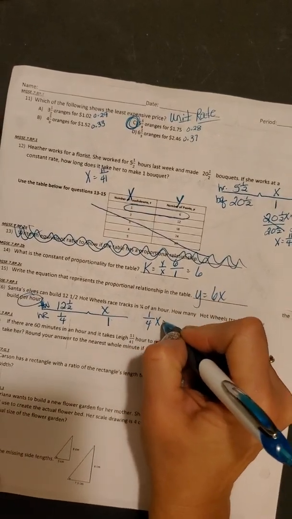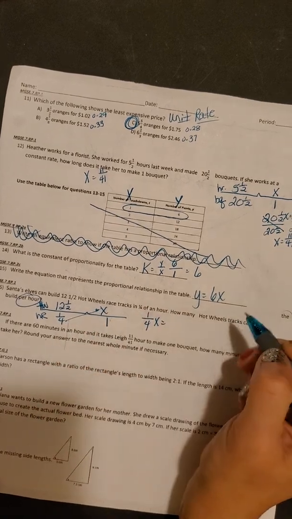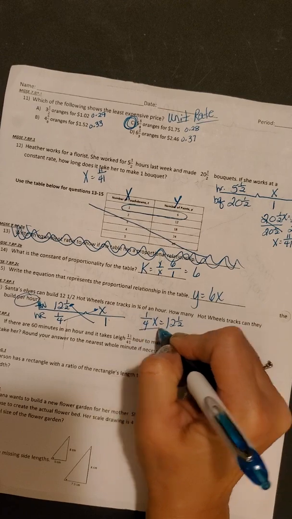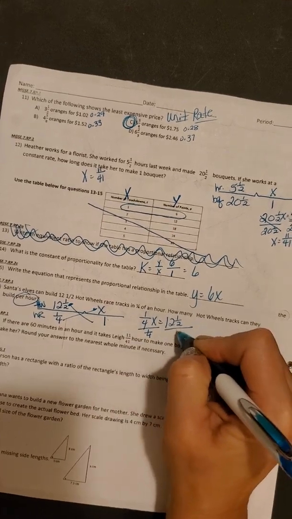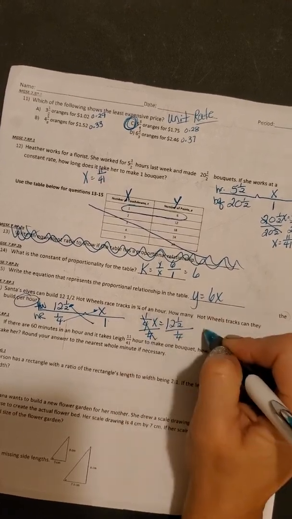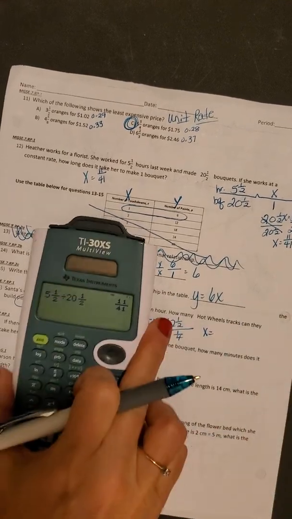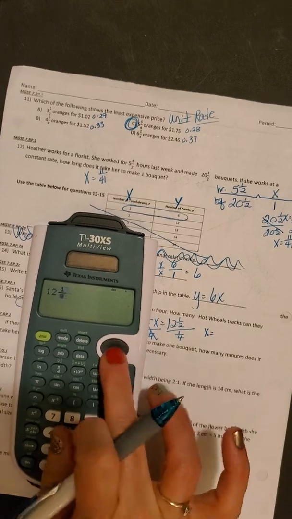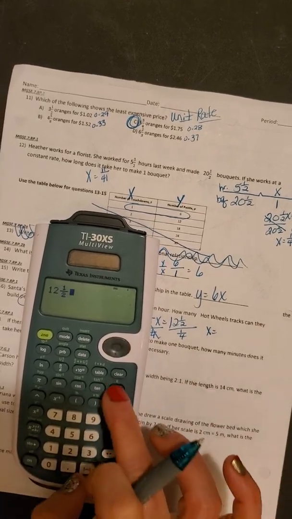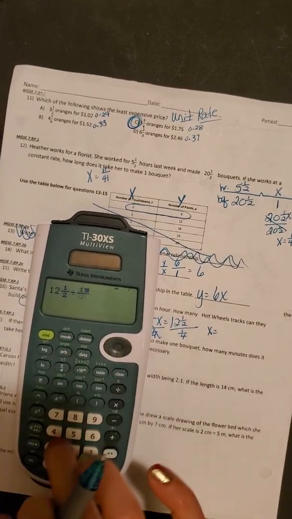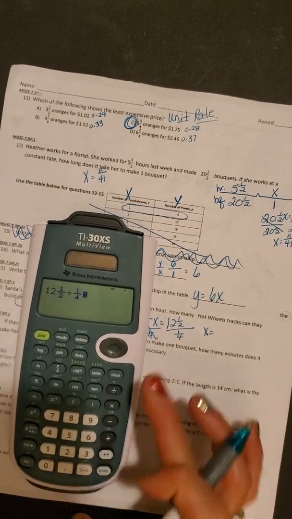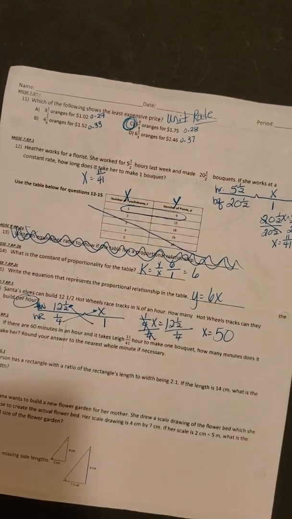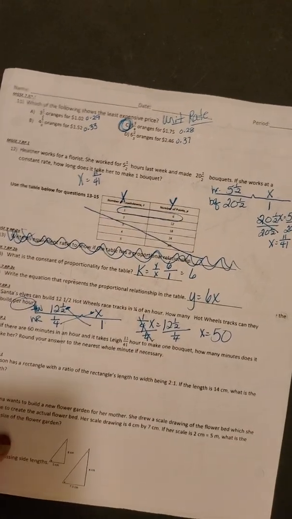1/4 x. I'm cross multiplying, starting with a variable. 12.5 times 1 is 12.5. Divide both sides by 1/4. Put that in our calculator. 12 and 1/2 divided by 1/4. So they can build 50 Hot Wheels in 1 hour.